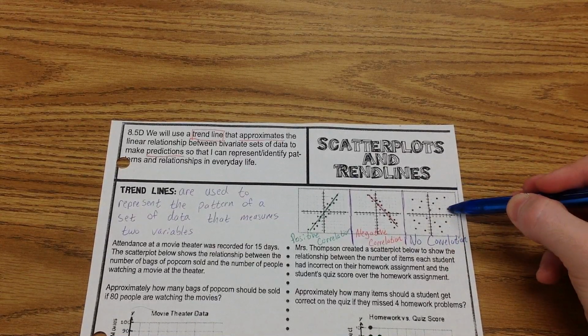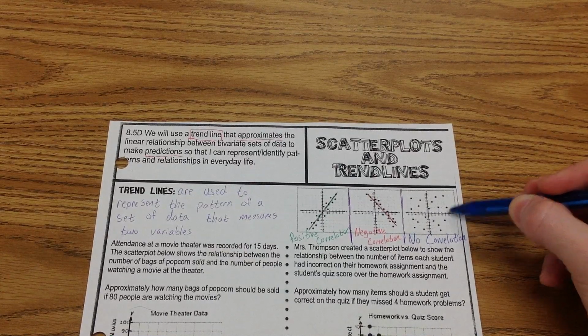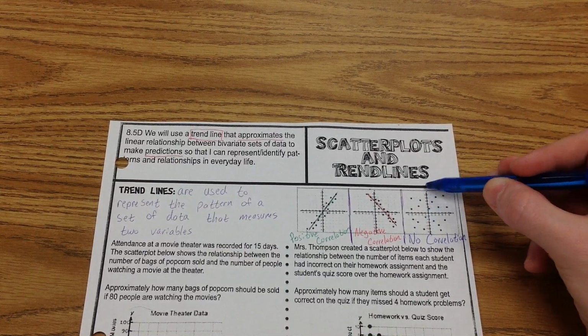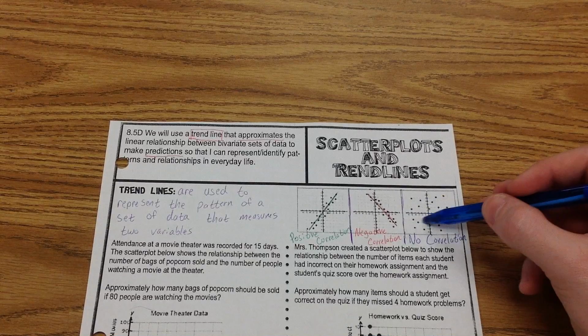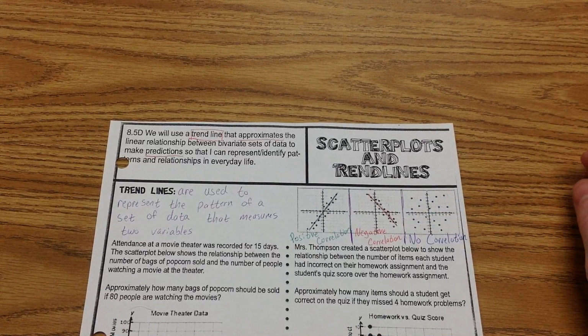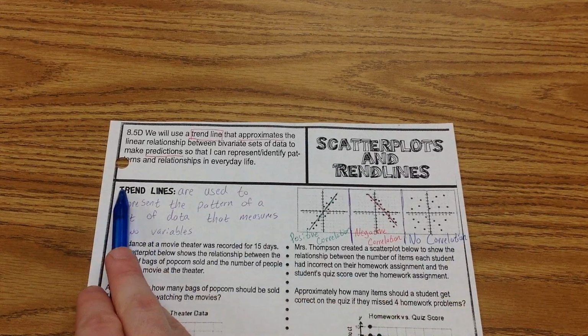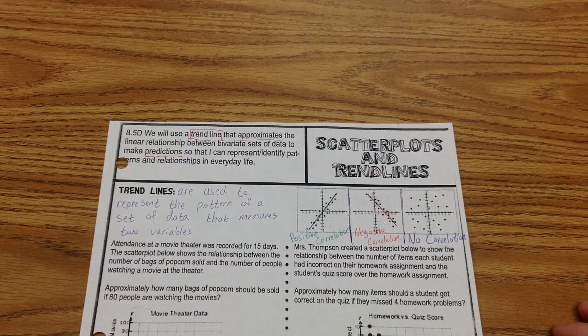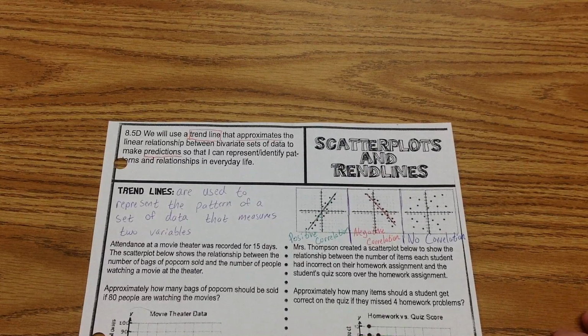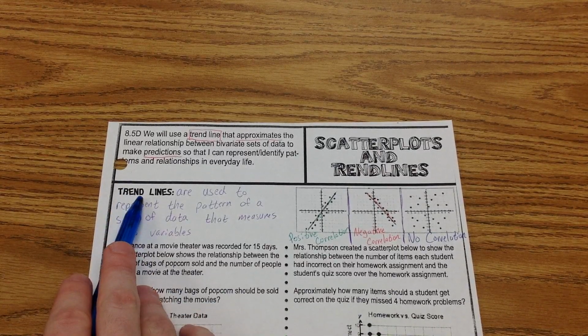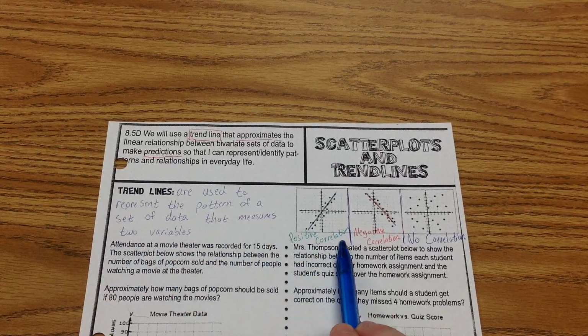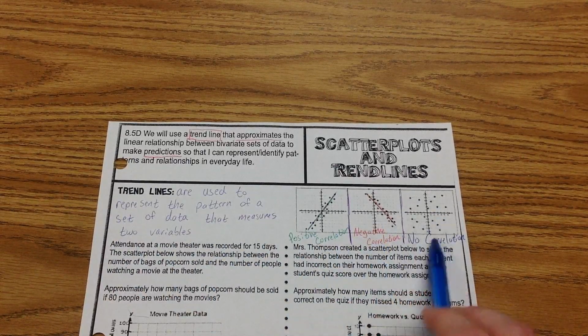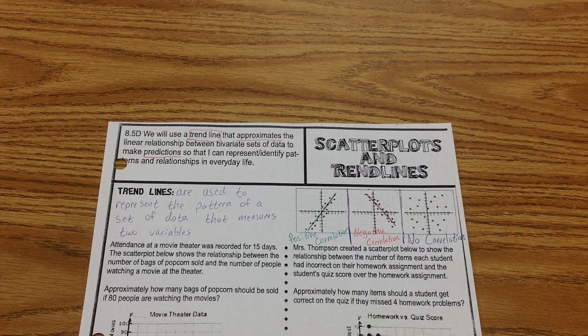This dot has a big X but a small Y. This dot has a big Y but a small X. These over here are all negative. There is no correlation between any of our dots. There is no trend line. So that's how we measure our patterns. We measure them with trend lines, and we either have positive correlations, negative correlations, or no correlations.